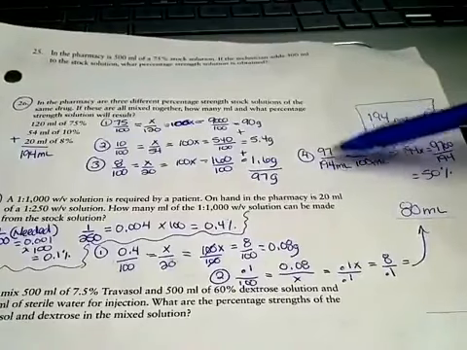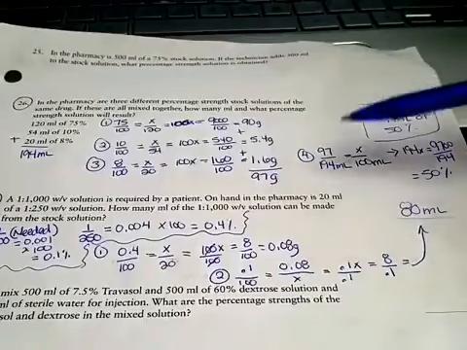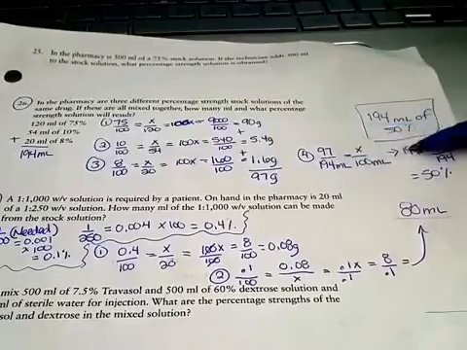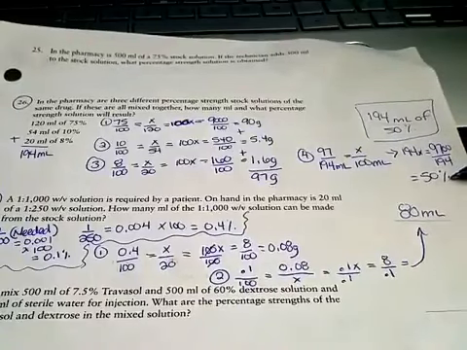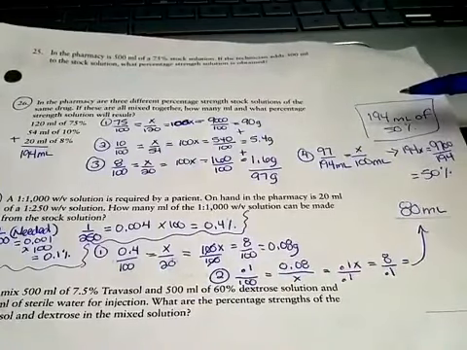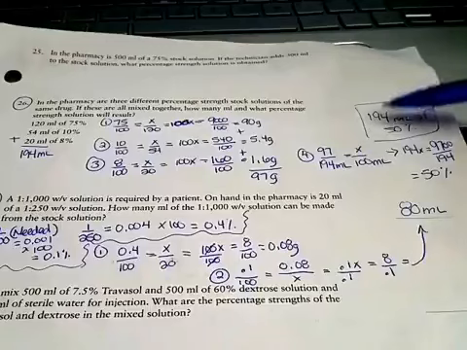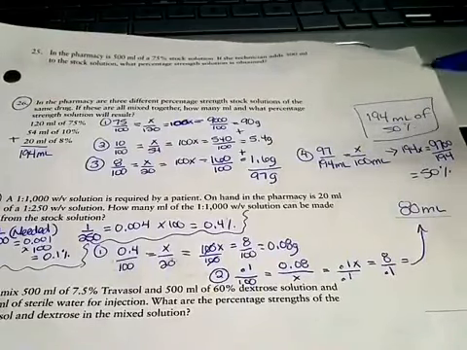Then what would we have in 100? 97 times 100 is 9700, and 194x is 194x. If we divide 9700 by 194, we get 50%. So our answer would be 194 ml, that's 50% strong.